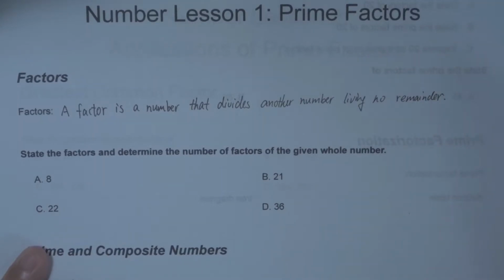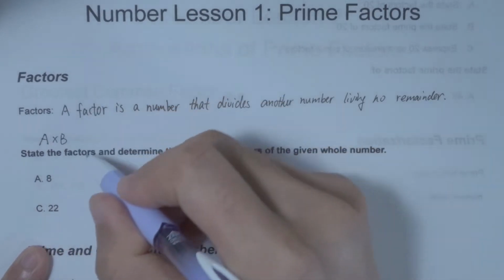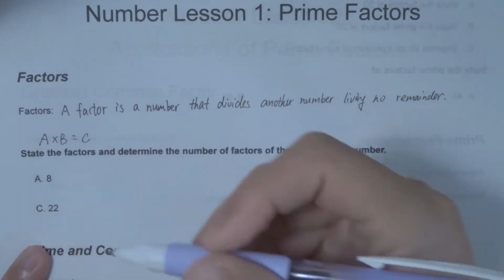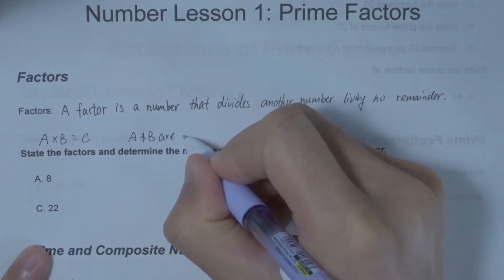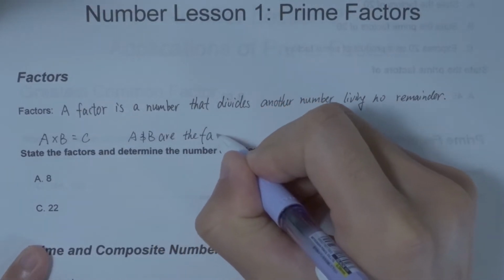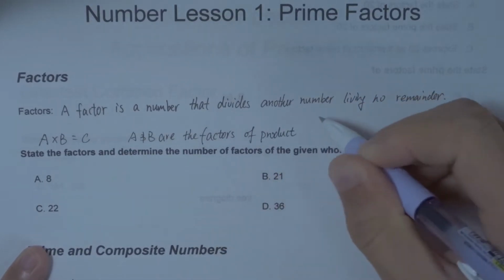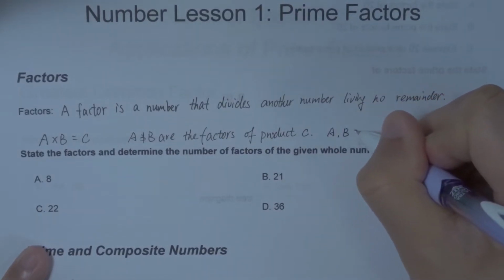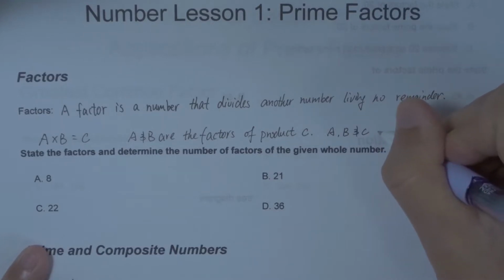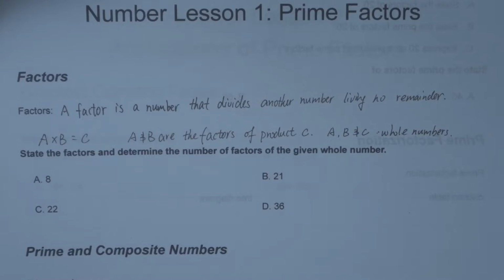In other words, we can find, for example, factor A times factor B equals C. In this way, A and B are the factors of product C. And A, B, and C are whole numbers. So this is a factor. Let's look at some examples.